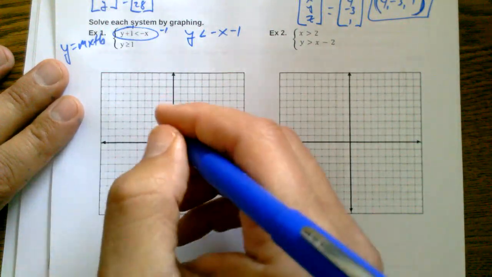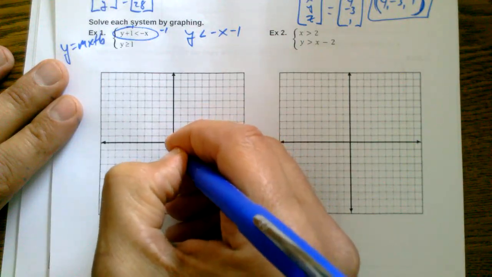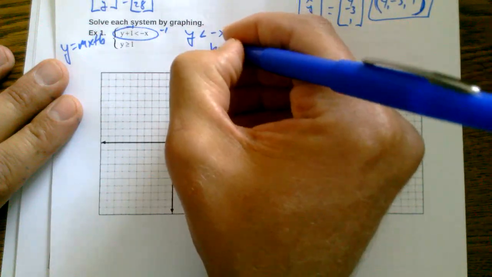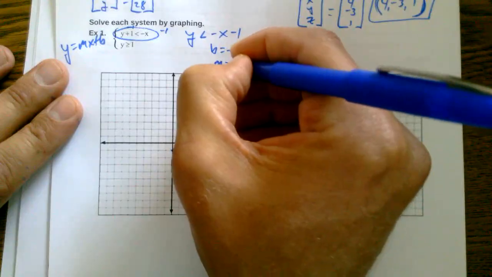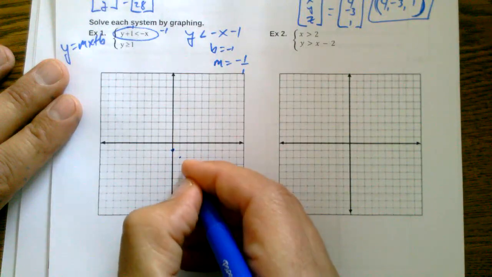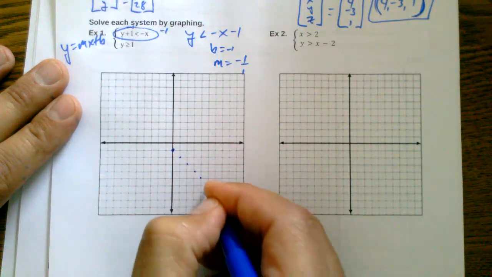I'm going to put my pencil on the b. I'm going to go down 1. And then my slope is down 1 to the right. So again, b is negative 1. My slope is also negative 1. Think of that as a fraction. Down 1 over 1, down 1 over 1.